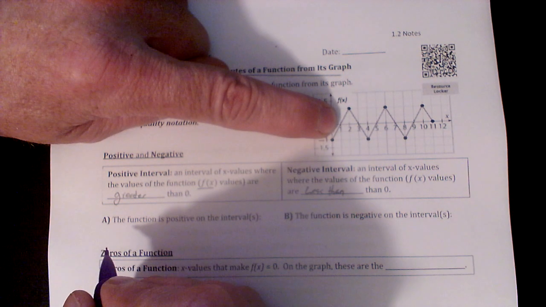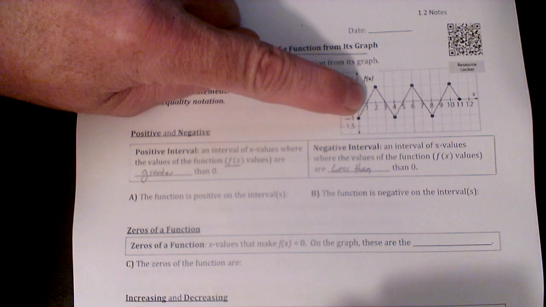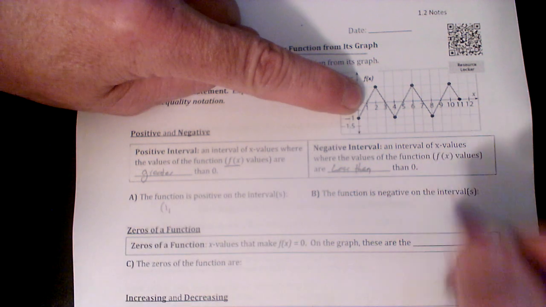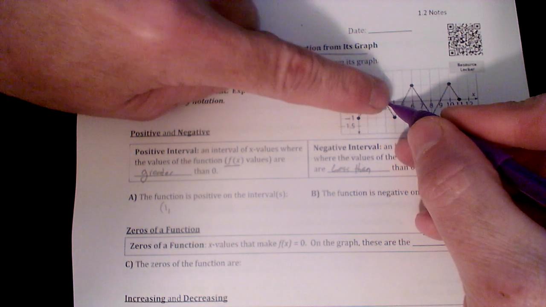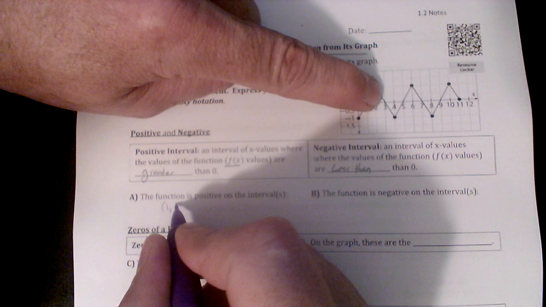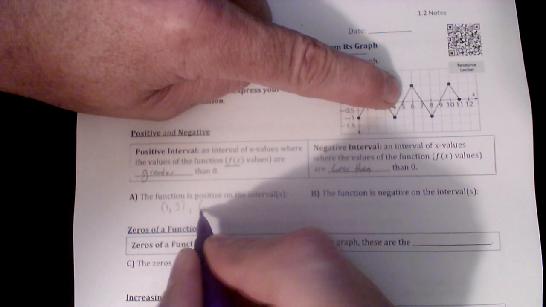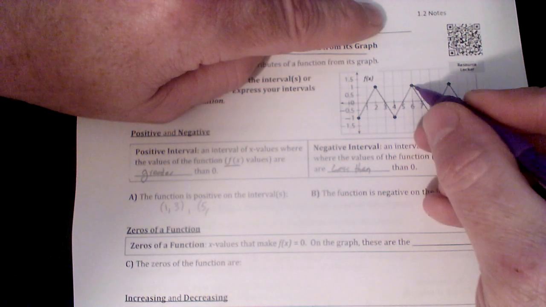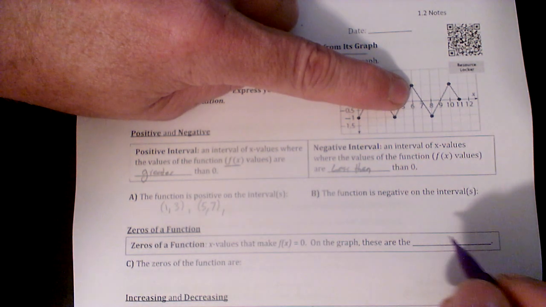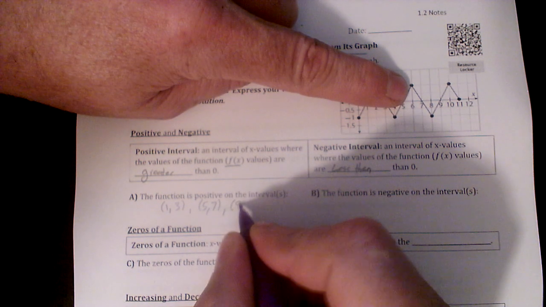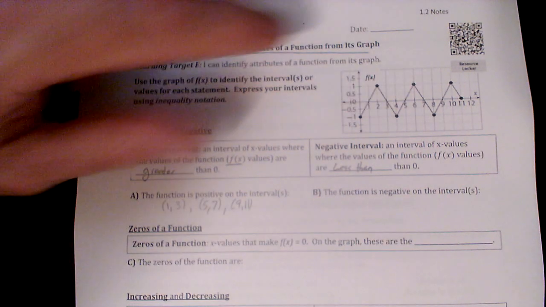I'm going to do it in interval notation, just one way. I'm positive after 1, not including 1, all the way till I get to 3, not including 3. I'm just going to put a comma and we'll list the next one. I go negative, and right here I'm positive again. Right after 5, not including 5, because I'm above this line, down to 7, not including 7. Then I put a comma, and I'm positive again from 9 to 11. Okay, we're almost halfway done with this.